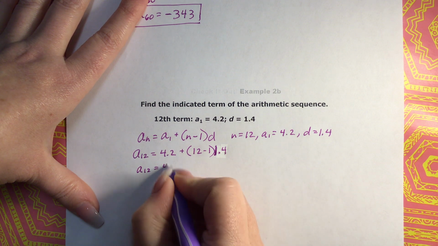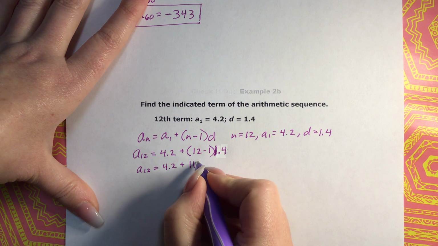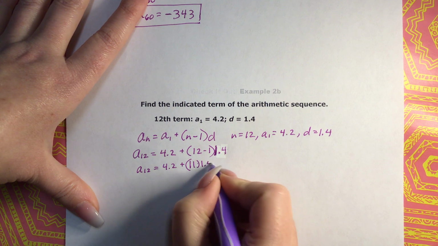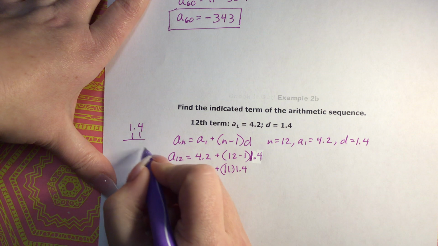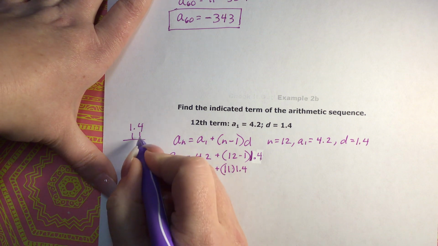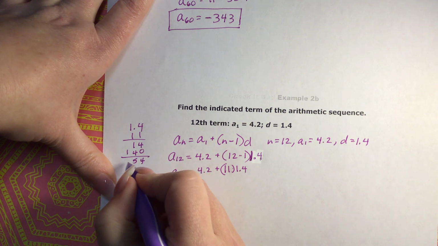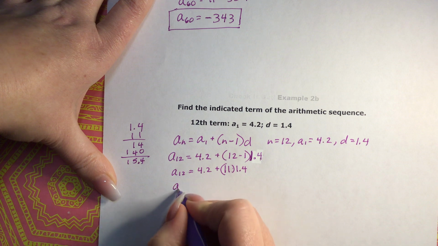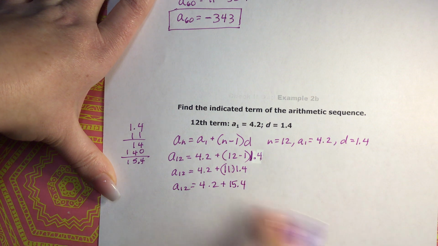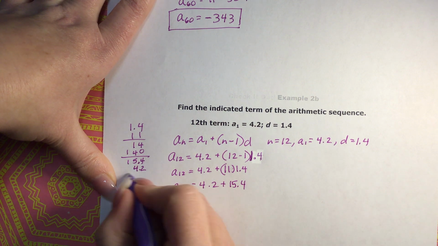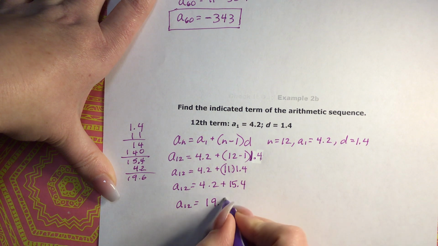A sub 12 equals 4.2 plus 12 take away 1 is 11 times 1.4. I have no idea what that is. Okay, so I'm going to go 1.4 here, 11. I put the 11 on the bottom because it's a lot easier just to multiply everything by 1 decimal. So that means it's 15.4 plus 15.4. And then we just add, right? So 4.2 plus 15.4, that's 19.6. So the 12th term is 19.6.